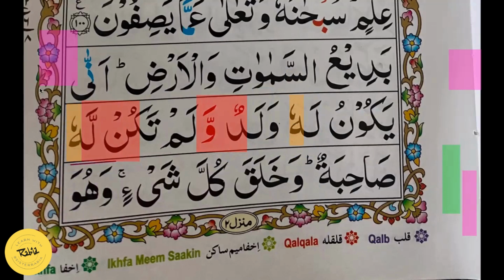Okay, let's go. I am going to read this area for you, inshallah. Once you're looking at the recordings, you are going to practice. Bismillahir Rahmanir Rahim. Yakunu. Notice my ku went long, and you know why. Yakunu lahu wala wa lam takun who, I'm going to read it again.